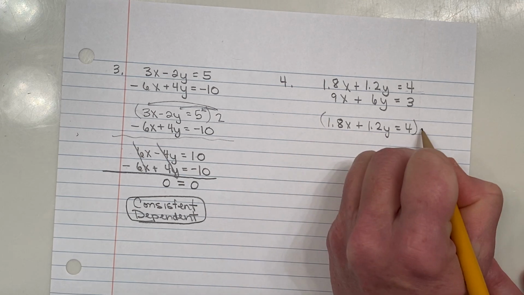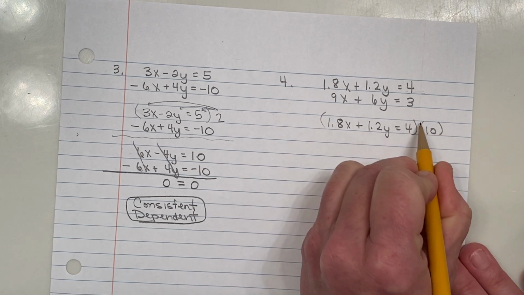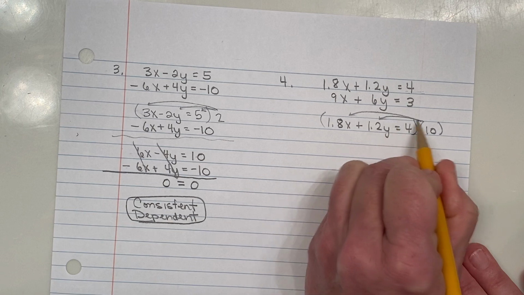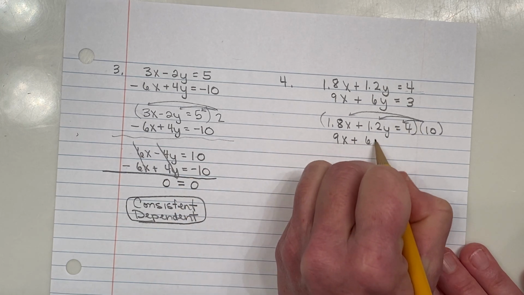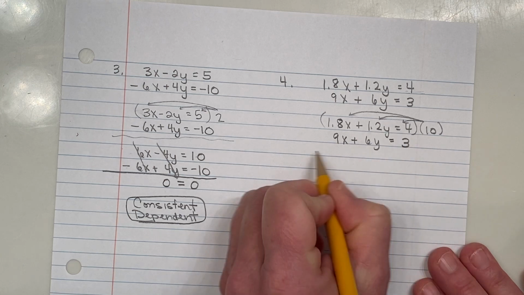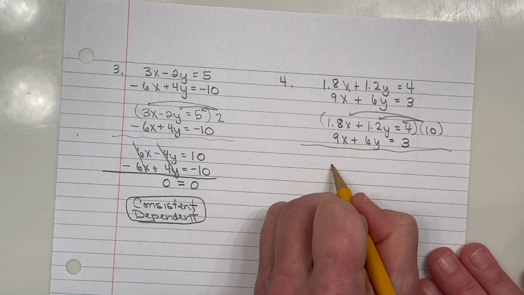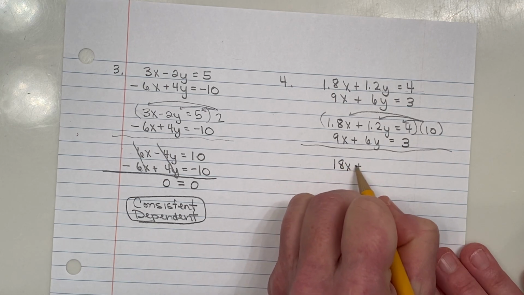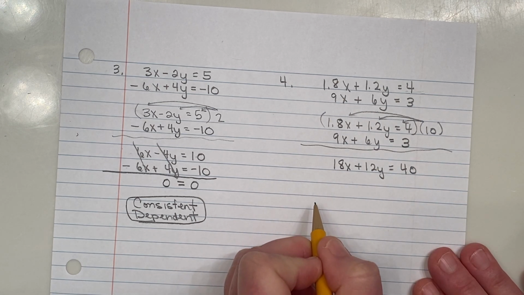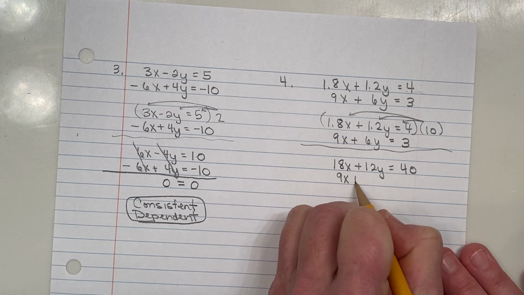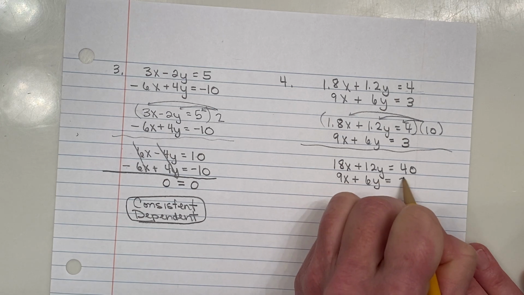Wrap this top equation up. Just say you're going to multiply by 10. Draw your arrows. Re-record the bottom equation. Little squiggle line. 18x plus 12y equals 40. Re-record the bottom equation.